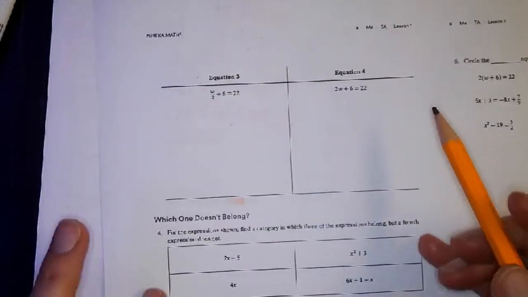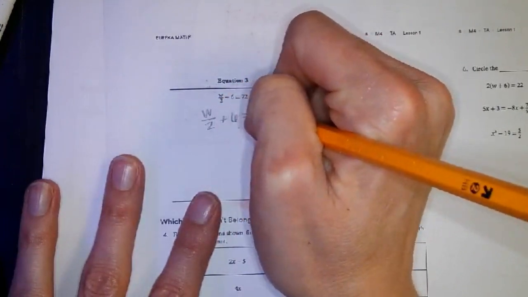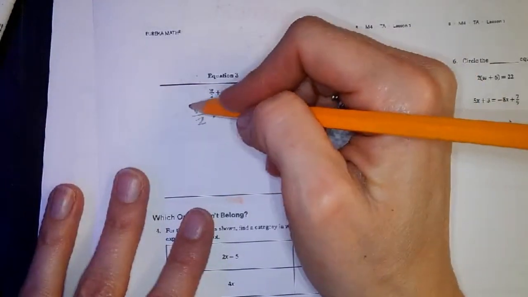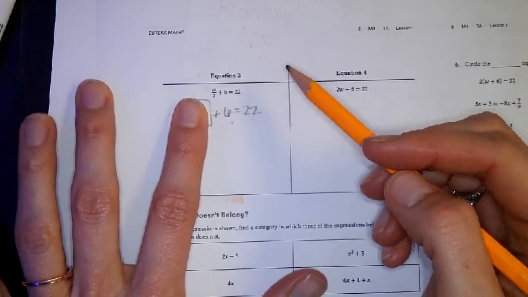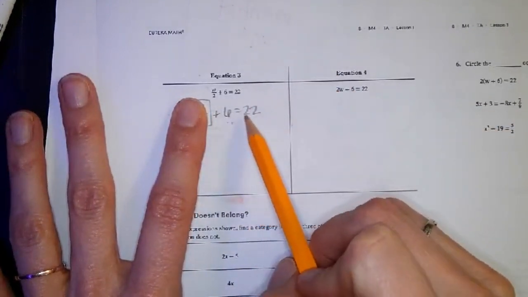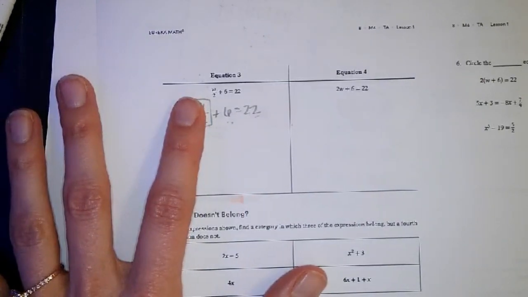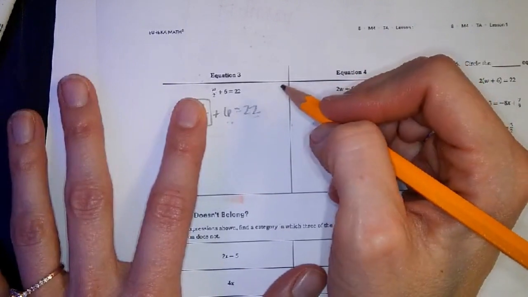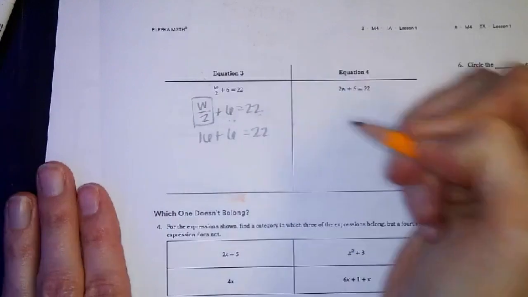If we go through it, we'll see that the problem looks very similar to equation 3. So now we have w divided by 2 plus 6 equals 22. Here's the question we need to ask ourselves: where's the variable? We have a variable over here, so I'm just going to pretend that this is a box that we don't know the answer to. What plus 6 equals 22? Well, 16 plus 6 equals 22.